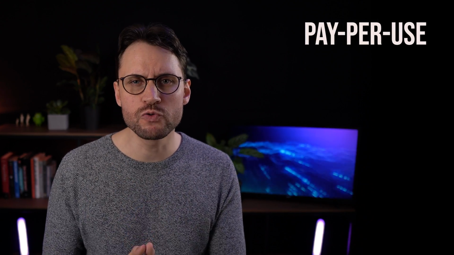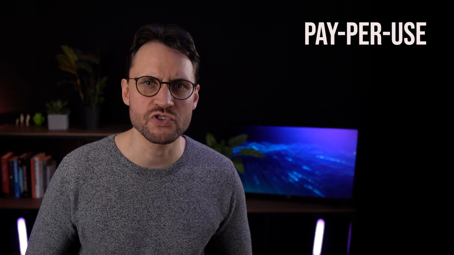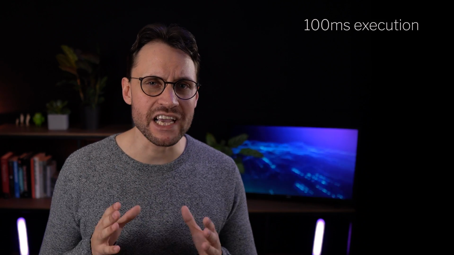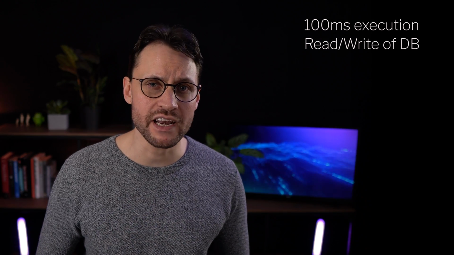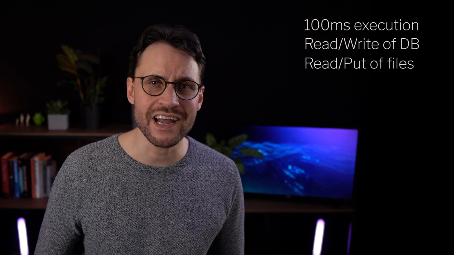When you're bootstrapping a SaaS business, this is an extremely attractive solution given the pay-per-use pricing model that is often associated with serverless. This means that you pay per 100 milliseconds of execution time of your cloud functions, per read and write of your database, and per read-put of files on your file storage. This solution is not only saving you time and overhead, it also automatically scales as users come in and demand goes up. But most importantly, it's super cheap.